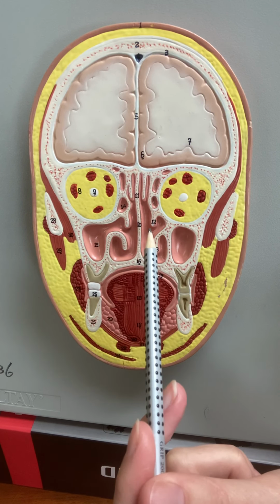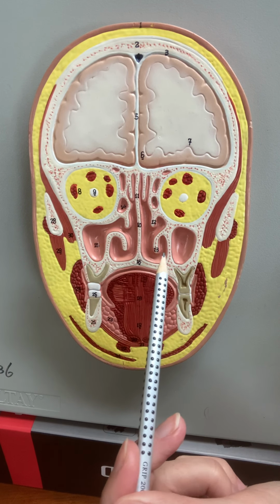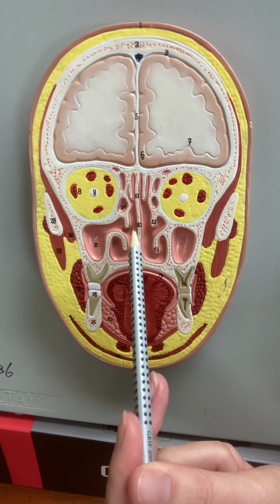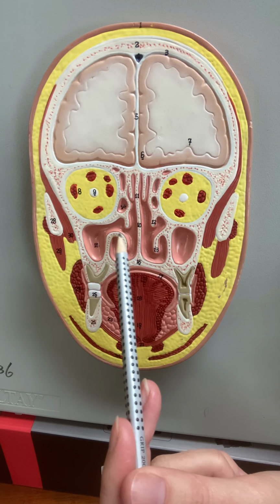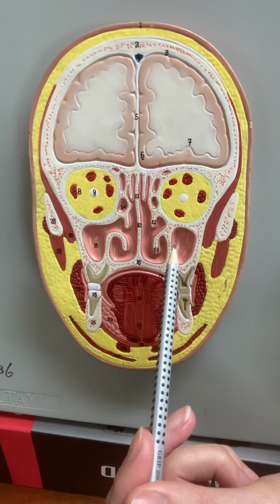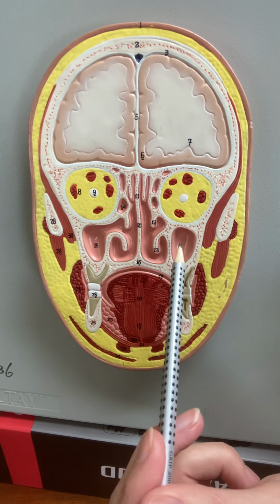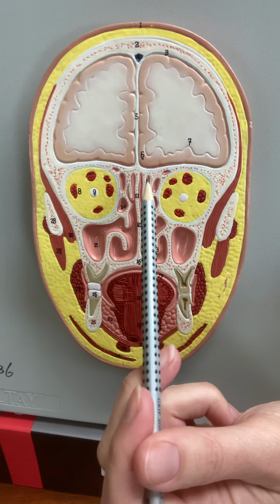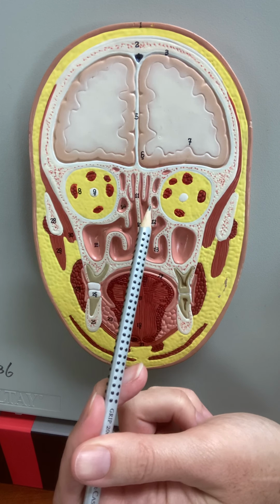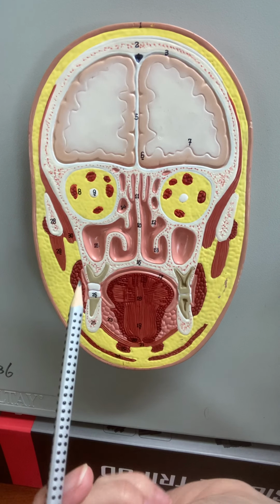nasal cavity. So my pencil is tracing the nasal cavity right now. Remember, the sinuses are continuous with the nasal cavity. So you see this passageway right here. This is the maxillary sinus, and this is also in the maxilla, right? Remember, we just said that with these teeth. So these are the maxillary sinuses. And between the eyes are the ethmoid sinuses. And these are the only sinuses that you can see in a coronal section of the head.